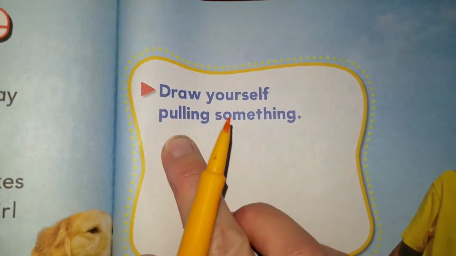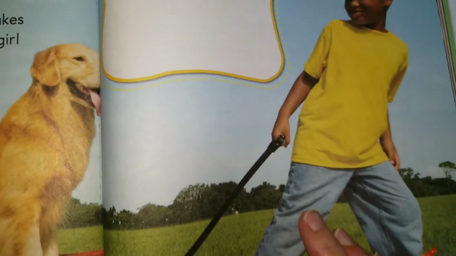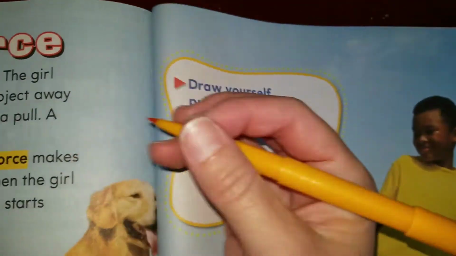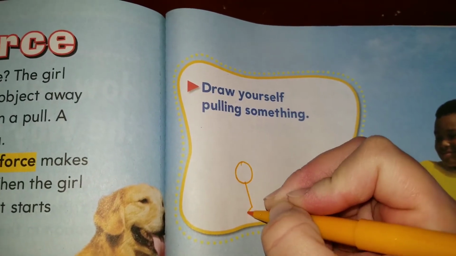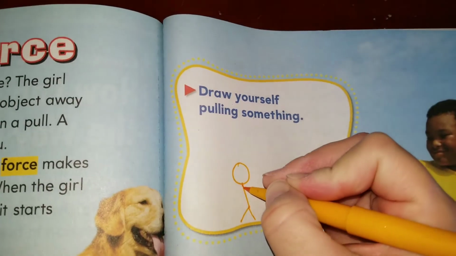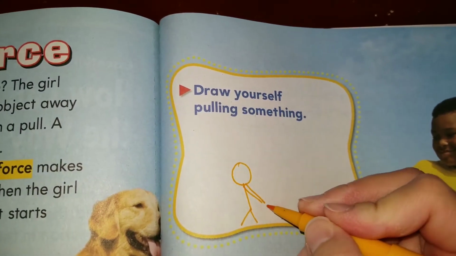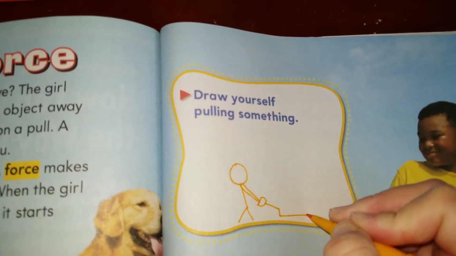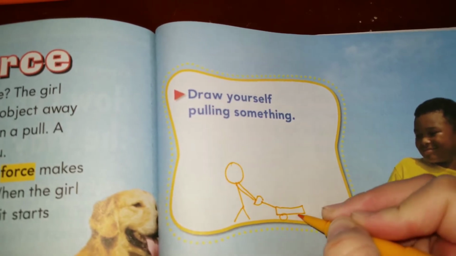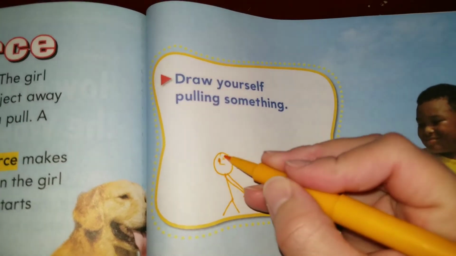Alright. Over here you have another box. And this box says, draw yourself pulling something. So like the boy here, he's pulling something. So now, instead of pushing, I want something to move closer to me. Right? So I'm gonna be pulling a wagon too. I'm gonna draw myself pulling a wagon too. Like the boy.